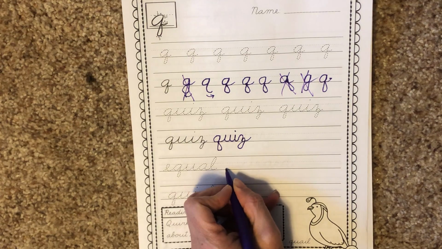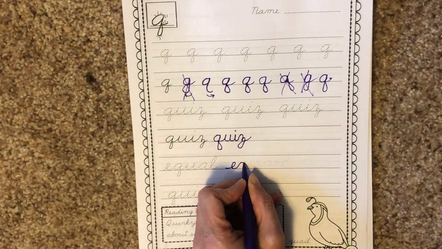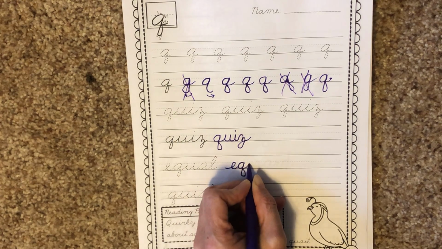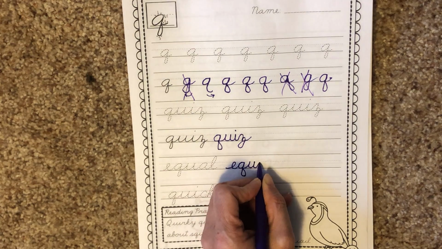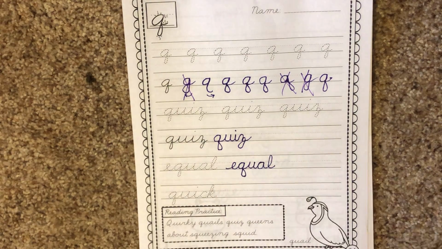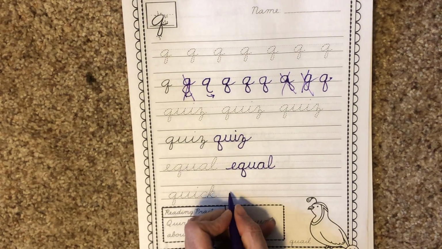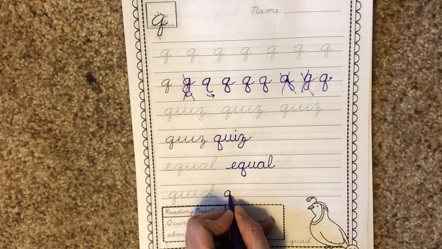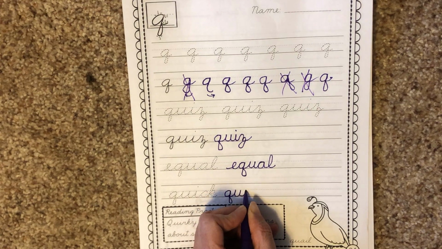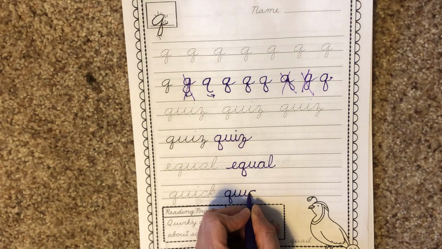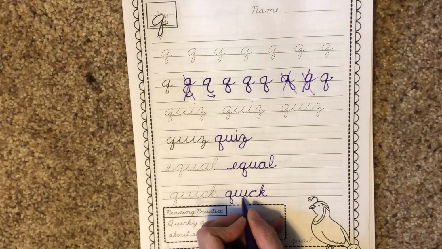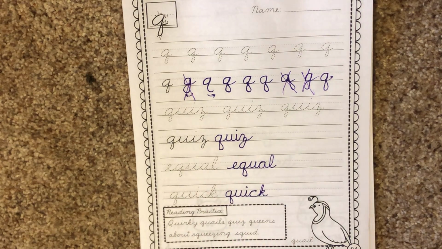Equal. E, teardrop shape, trace down, loop this direction, goes right into the U. The A goes up, beep, beep, beep, back it up, right into the L. And finally, quick, the Q starts up high, goes into the U, goes into the I, the C up and beep, beep, beep, back it up, and right into the K. Again, see how that looks like a W right now? Make sure you dot your I.